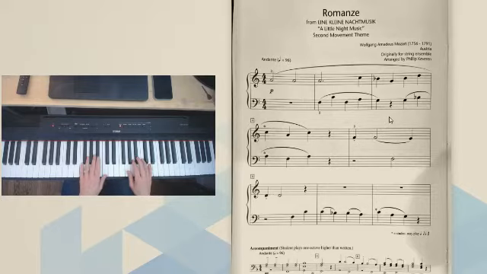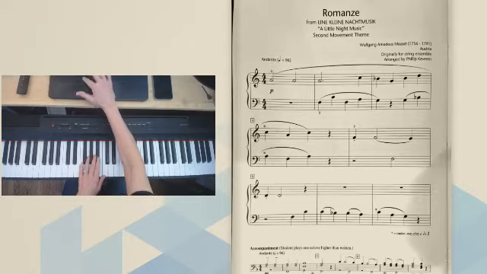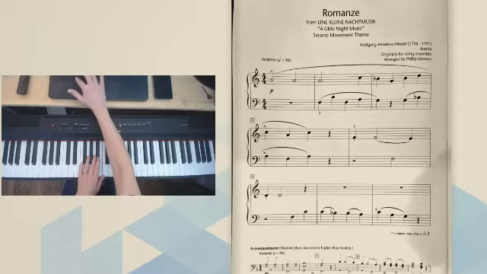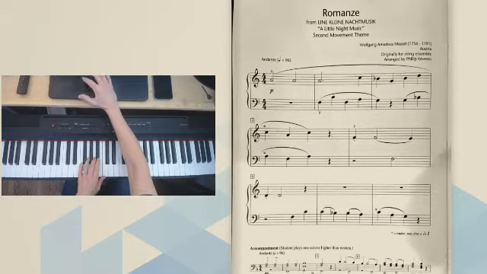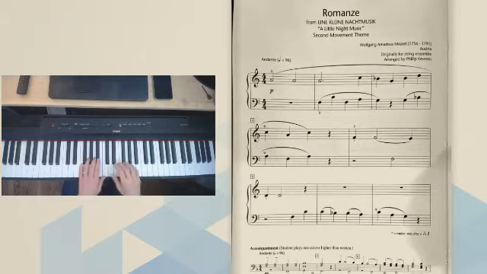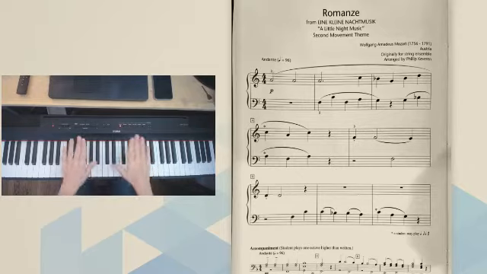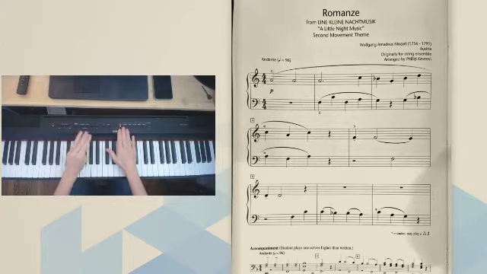That's it. Great. All right, so now we're going to go to the next phrase, and that's going to be the rest of the first page. Now, for this one, I'm actually not going to do a lot of hand separate work because, as you can see, the hands are alternating for these four measures. But we will start with our tapping.